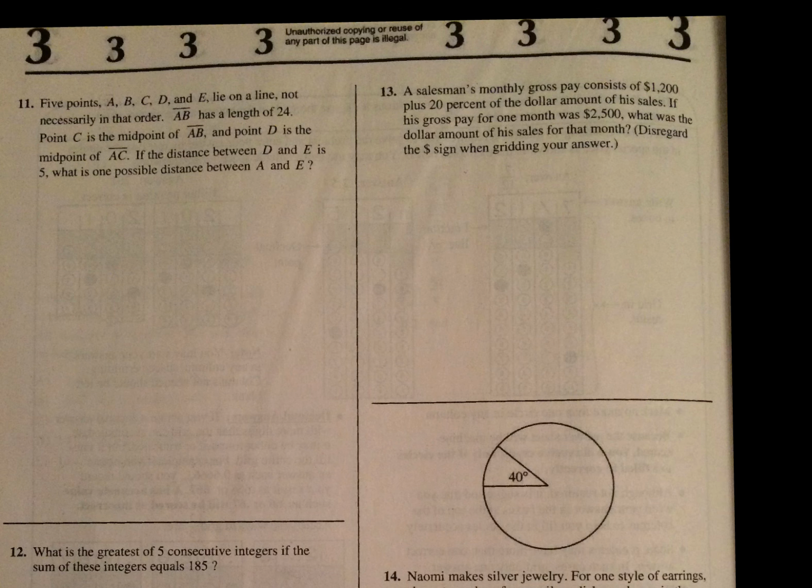1/5 of 150 is 30. 1/5 of 30 is 6. So we just take 6 times 1/5, and we're going to get 6/5. That's the 4th term. And then you take that times 1/5, and you get 6 over 25, and that would be your 5th term. Not too bad. All right, hoping I have all of these loaded up.